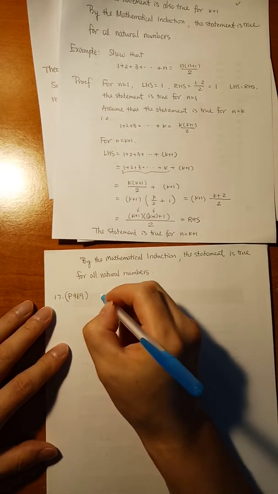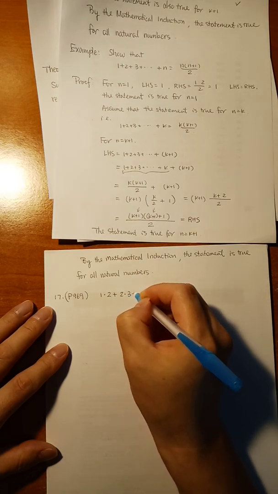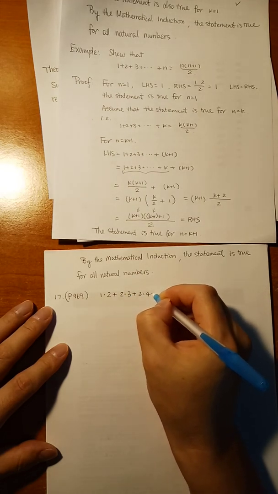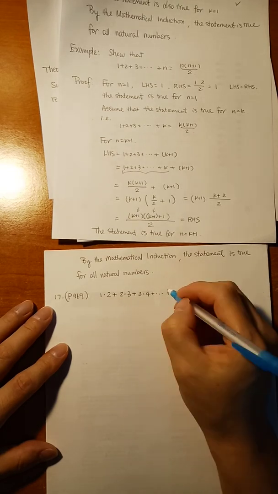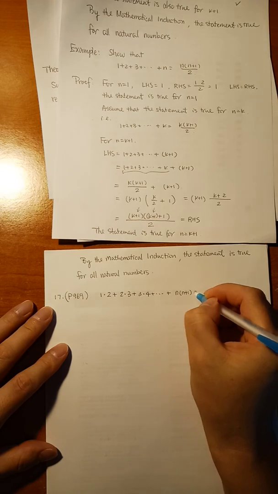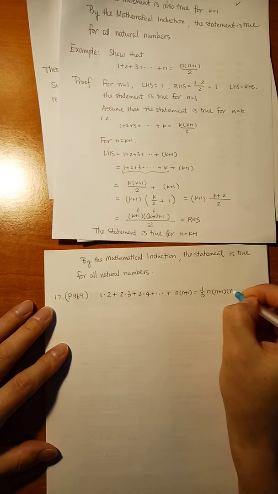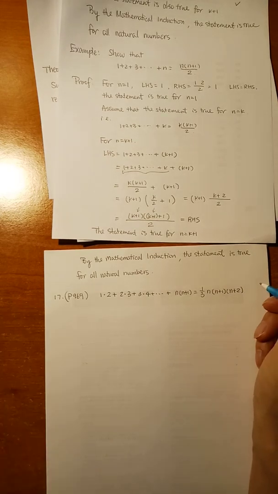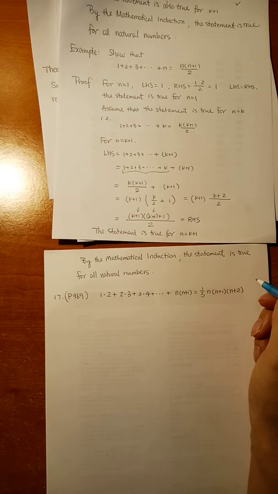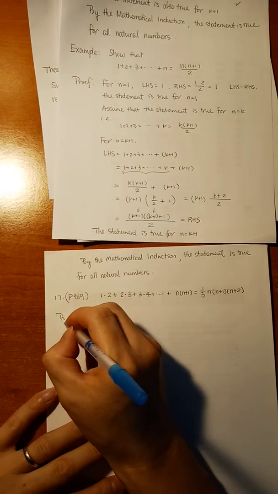They ask you to show that 1 times 2 plus 2 times 3 plus 3 times 4 plus up to n times (n plus 1) is equal to 1/3 n (n plus 1)(n plus 2). Okay, let's try to prove it.